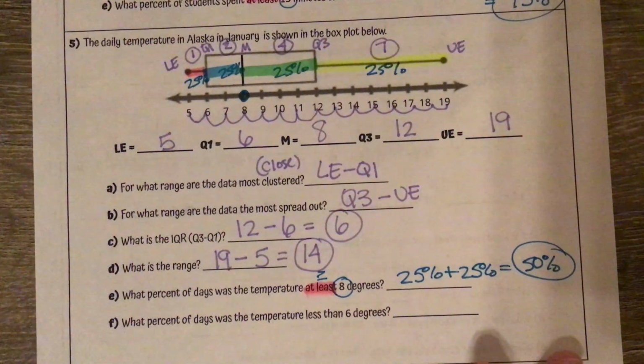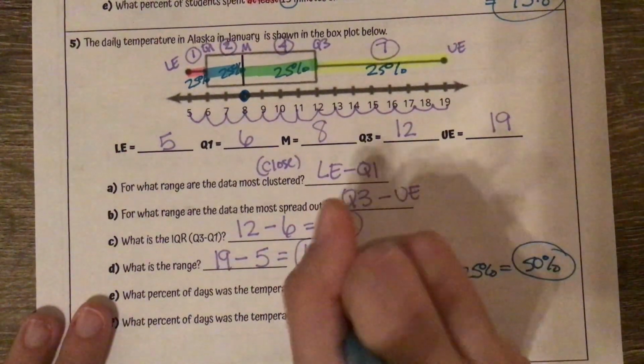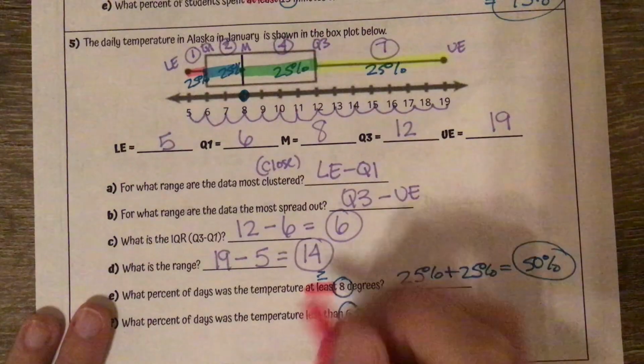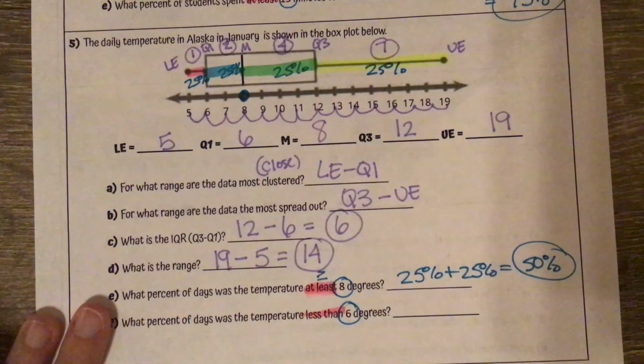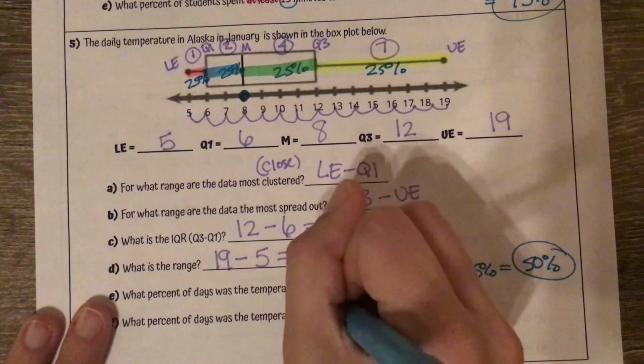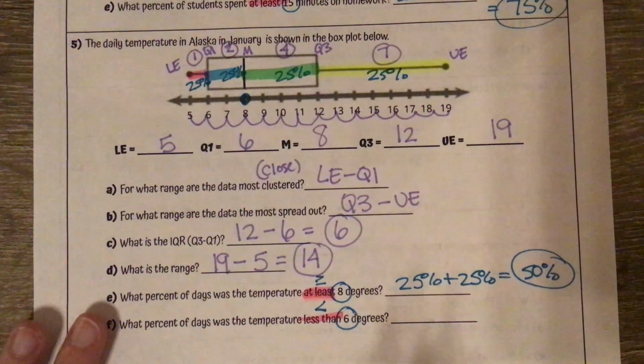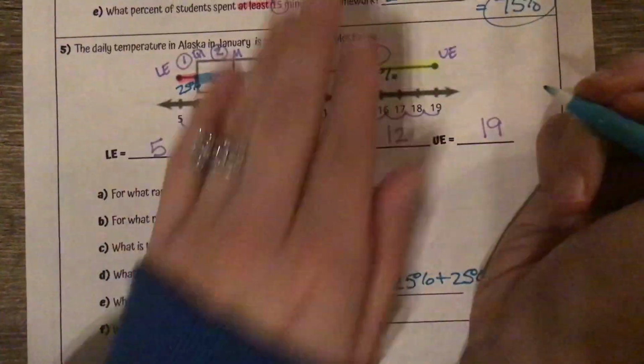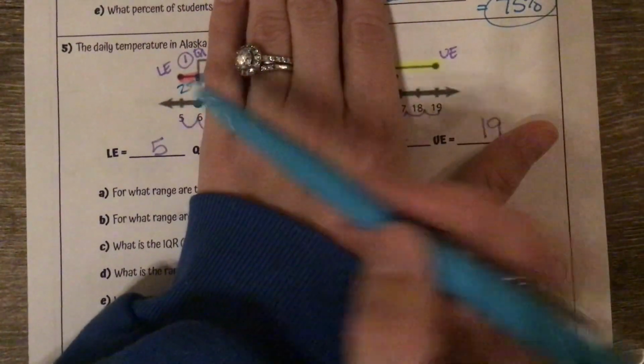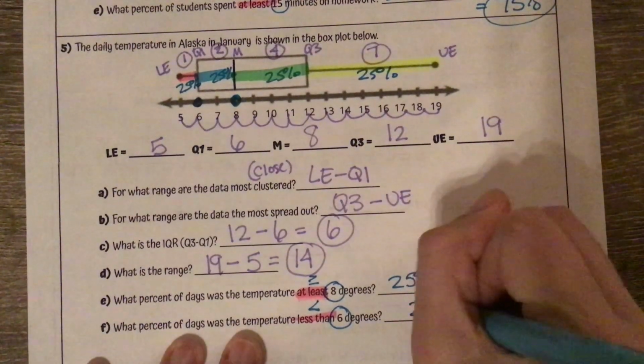And then what percent of days was the temperature less than 6 degrees? So less than means it's going to be smaller than, it's going to be to the left, so I'm going to find 6. And I'm looking at anything that's less than, so I'm looking to the left, which is just 25%.